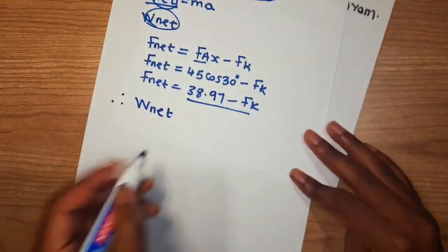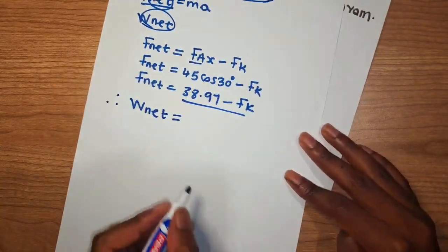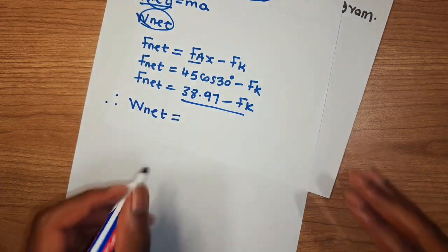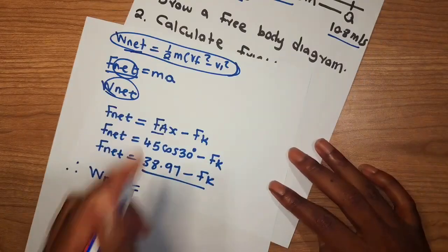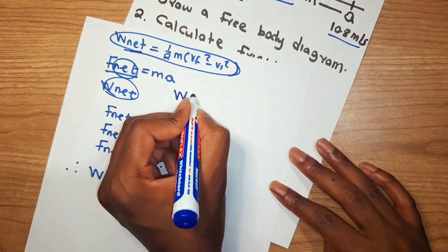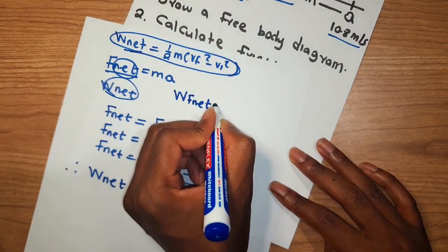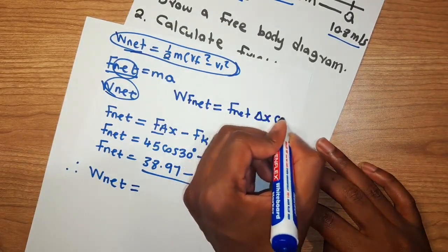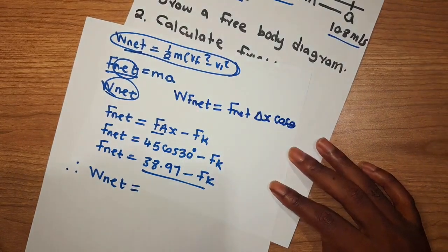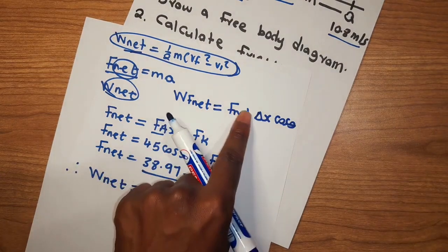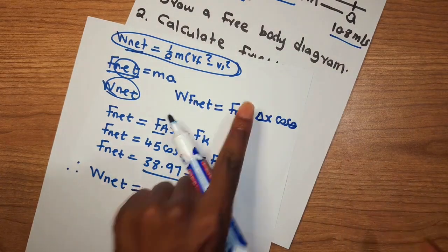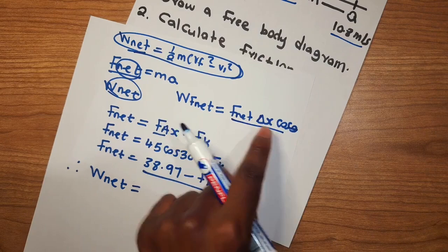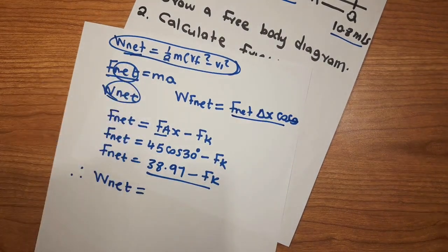This work net, you're going to say it actually equals to what? Before we even get here, let me show you something. The work done by F net is going to equal F net changing X, the cos of theta. If this was just F, it is still the same thing as this. So even when it is the work done by F net, it is still the same thing as this.